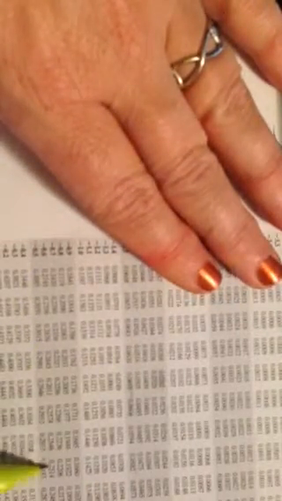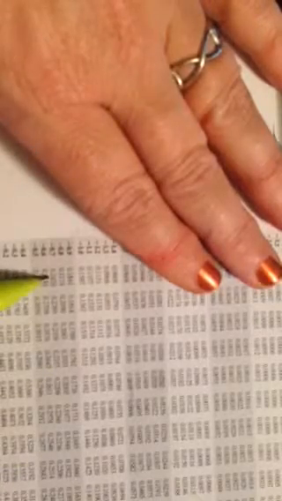So we're going to look up here in the negatives, 0.2000, 0.20. So we're going to use negative 0.84.